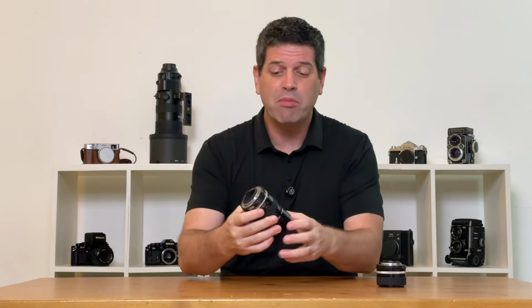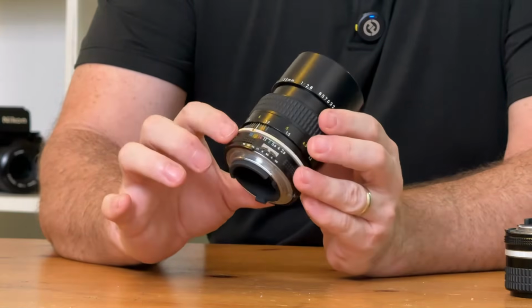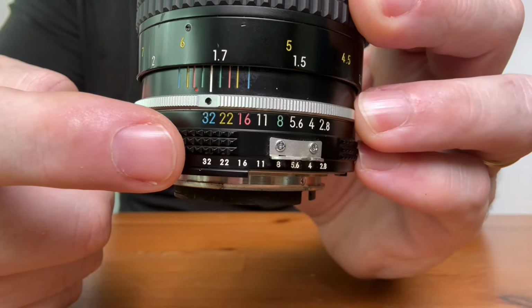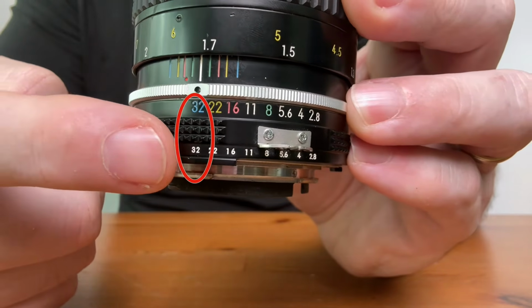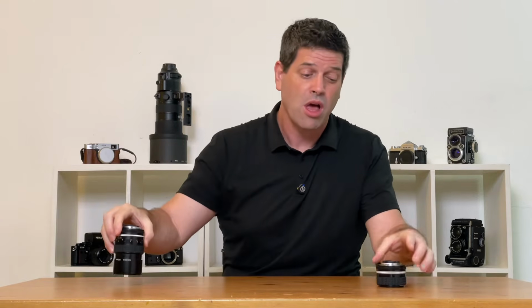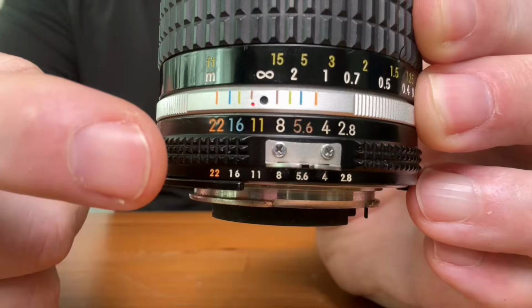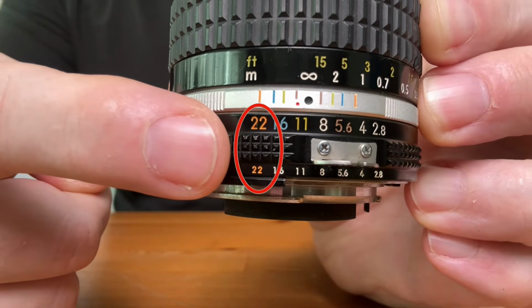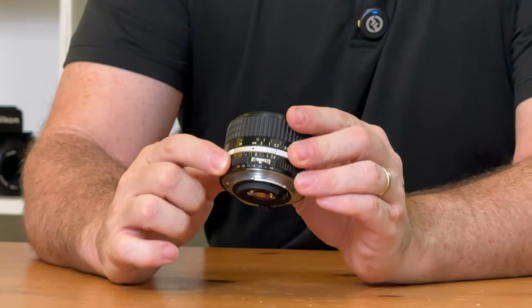The fastest way to tell? Look at the smallest apertures. On an AI lens like this one, the smallest aperture is colored on only one of the two scales. So in this case, the f32 is only colored on the large scale but not on the small scale. On an AIS lens, the smallest aperture, in this case f22, is colored on both scales, and it's colored orange. That's a strong indicator that you have the AIS version.